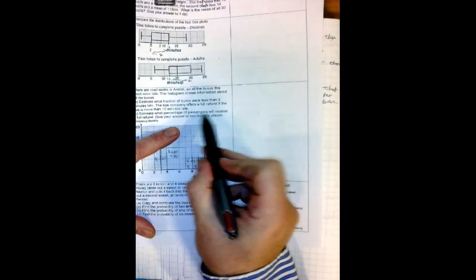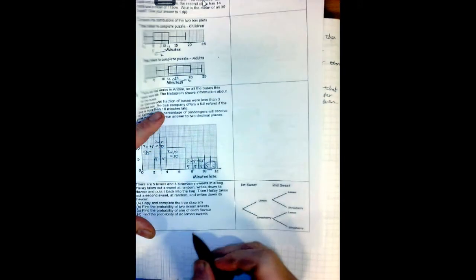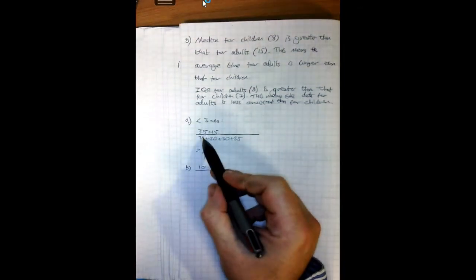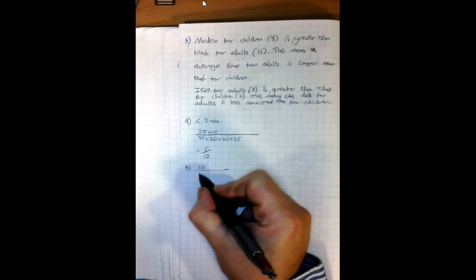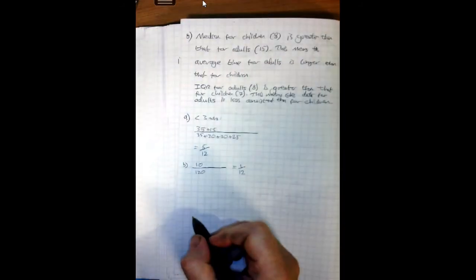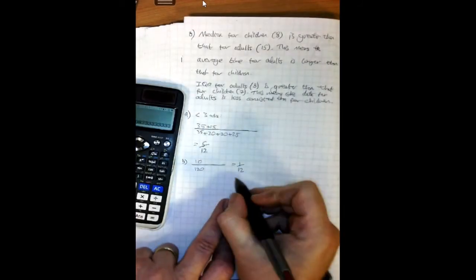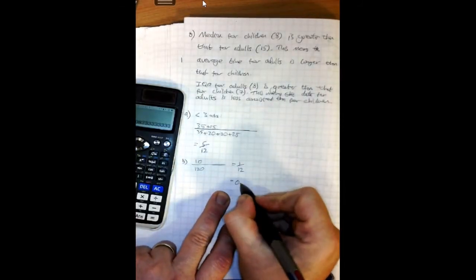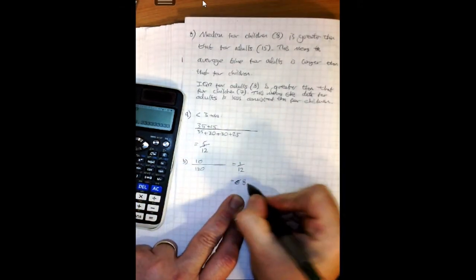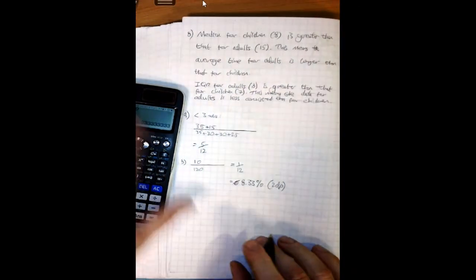What percentage of passengers will receive a full refund? Well, that's over 10 minutes, so it's 10 out of, I can't remember what the total was before, 35, 65, 95, 120. Oh, sorry, it was a percentage. Well, I might as well use my calculator to do that. Give your answer to 2 decimal places. I nearly didn't times by 100. 8.33% to 2 dp.